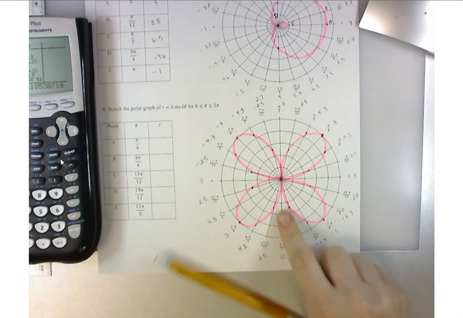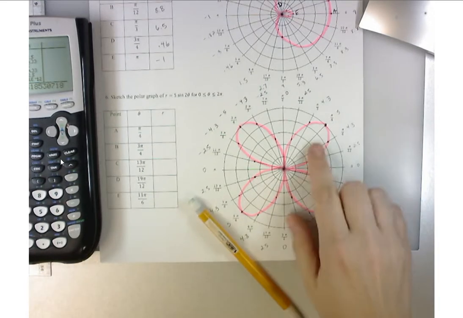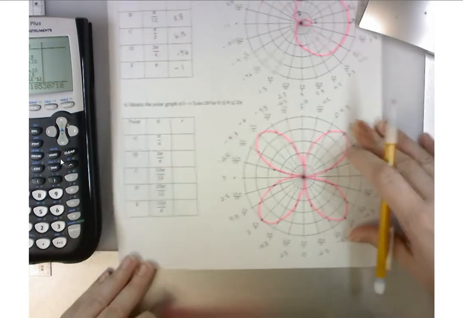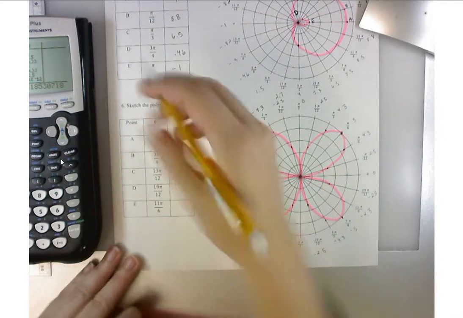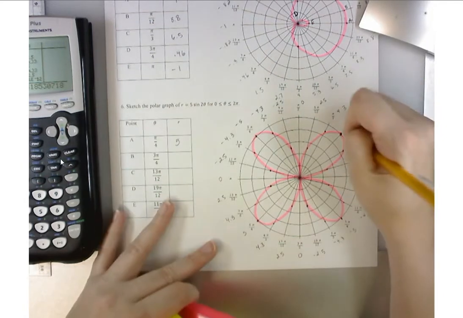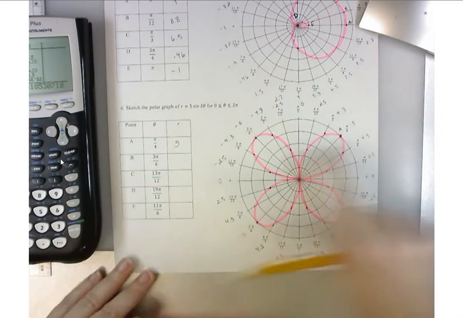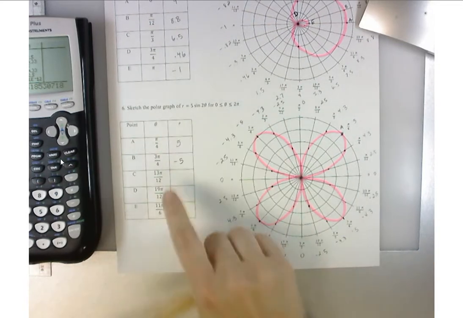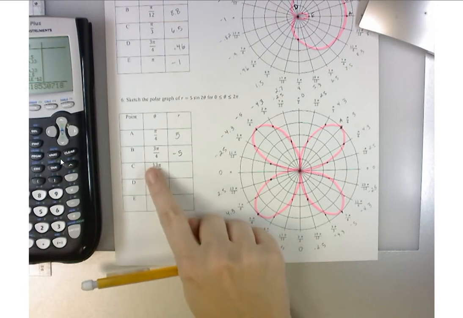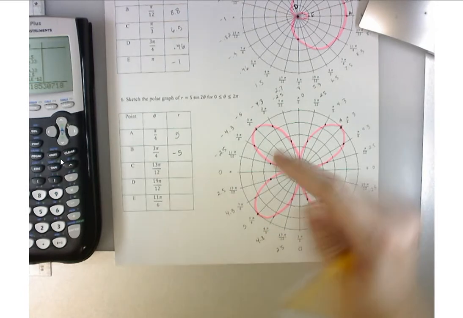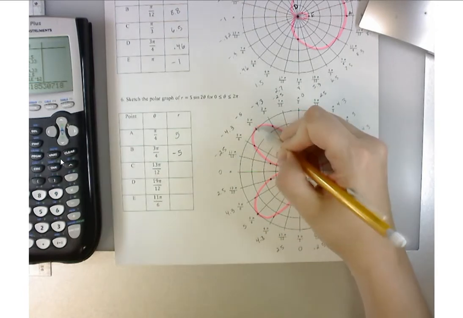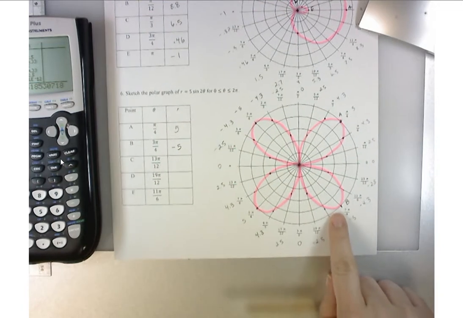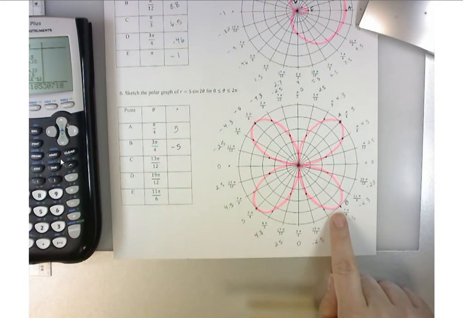Notice how all of my petals are the same width. One of them does not look wilted compared to the other ones. So at pi over 4, I'm at 5. That's going to be my point A. At 3 pi over 4, I'm at negative 5. So this is where you have to be careful. Sometimes you look at 3 pi over 4 and you just want to put B here, but that's not correct. Your B value is here. This is where you are when you're at negative 5.